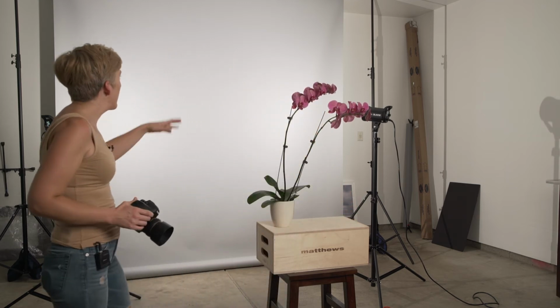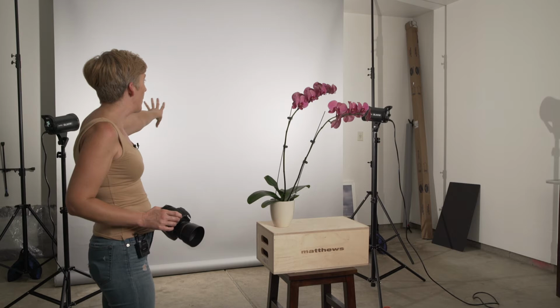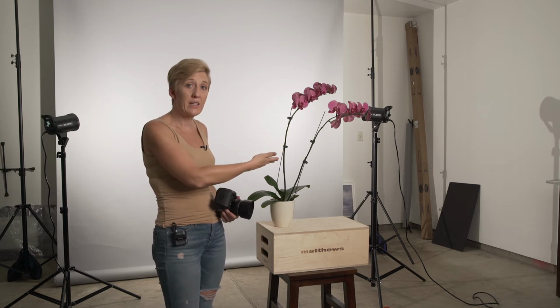I have set up my gray backdrop and I have two lights that are pointing at that, so they're illuminating it quite well. And basically what I'm going to do, what I have already done, is set my exposure so that that backdrop is going to go completely white. So I need to be letting enough light into the camera to bring that background up to white.